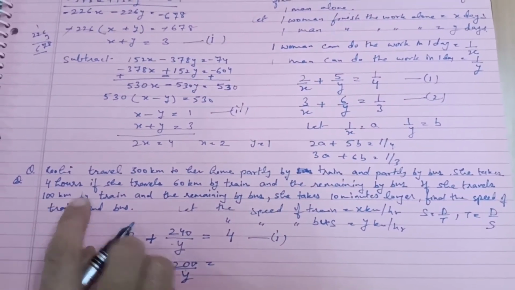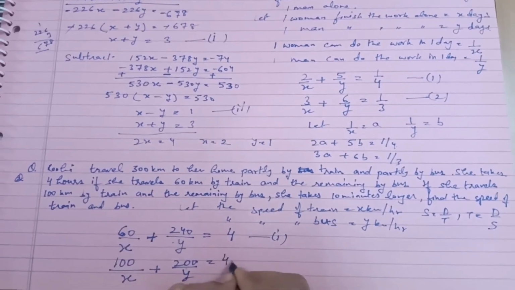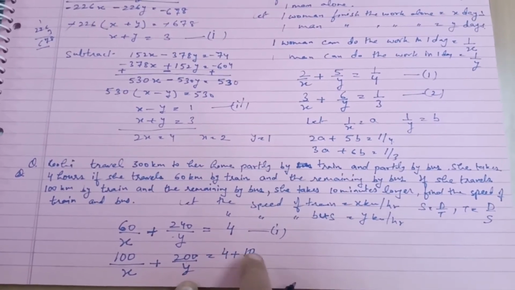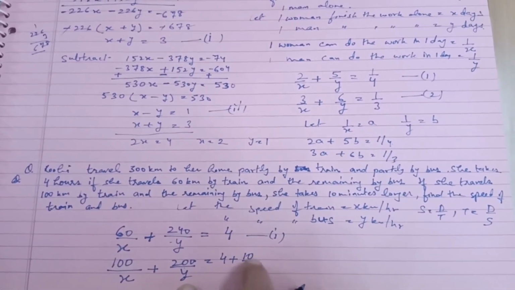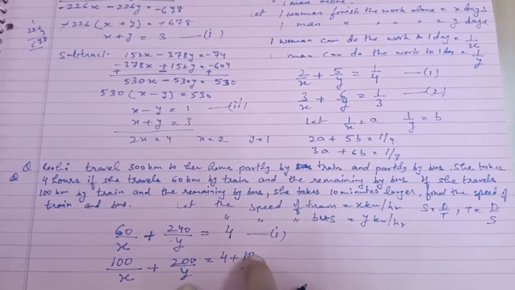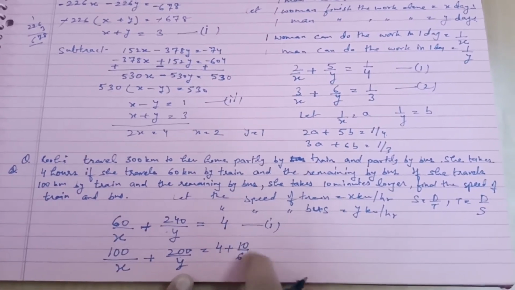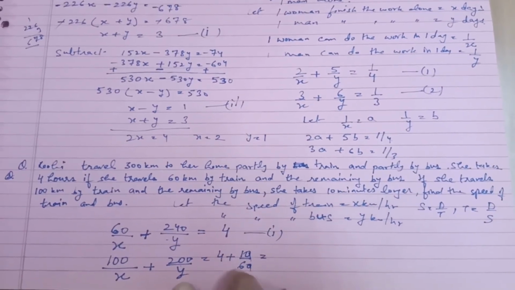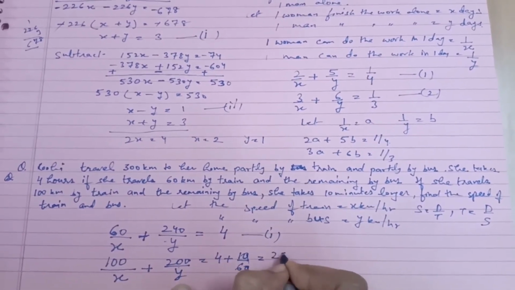She takes 10 minutes longer, which means I will be saying 4 hours plus 10 minutes. How will I add it? 10 by 60, because I need to change the minutes into hours. So 10 by 60, now it is in hours. How much? 1 by 6 hour. So you are saying 4 plus 1 by 6. 6 fours are 24, plus 1, 25 by 6.